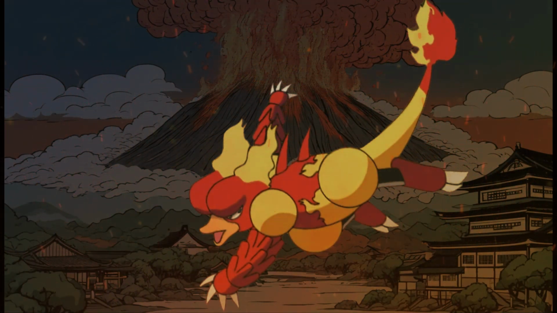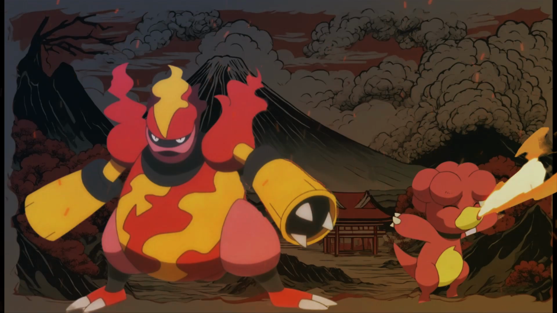This Pokemon from the first generation got its lesser and higher evolution line added later. In Gen 2, the small baby Magby, and in Gen 4, the detonator Magmortar.